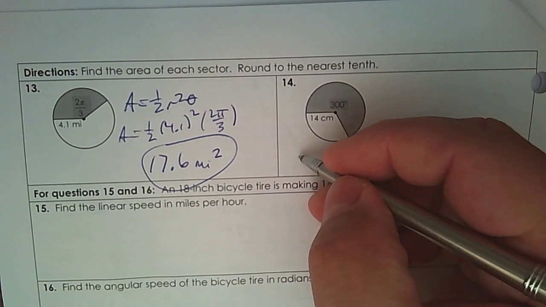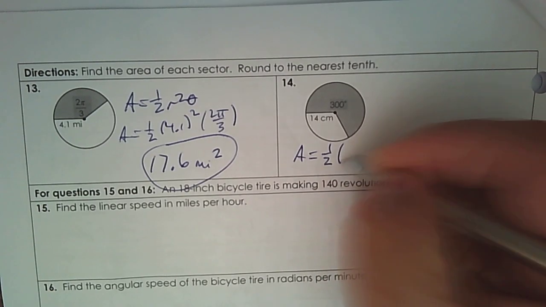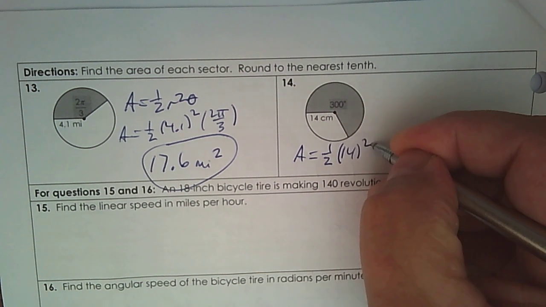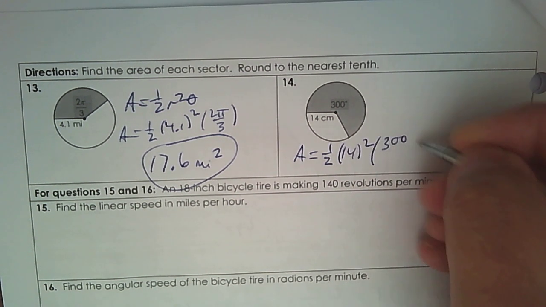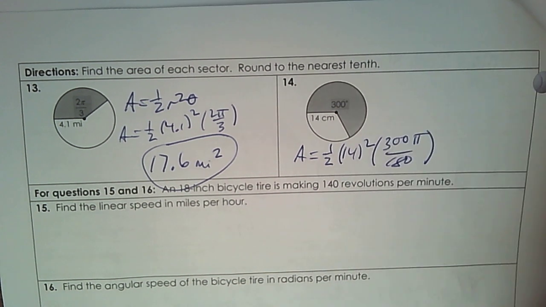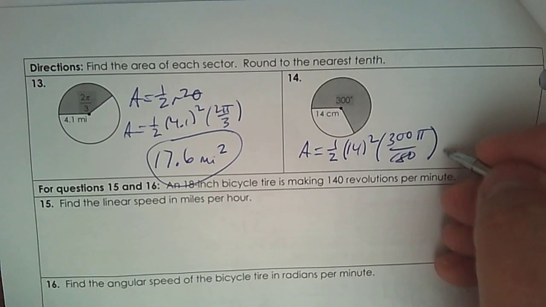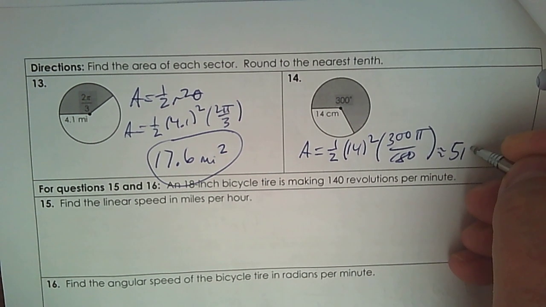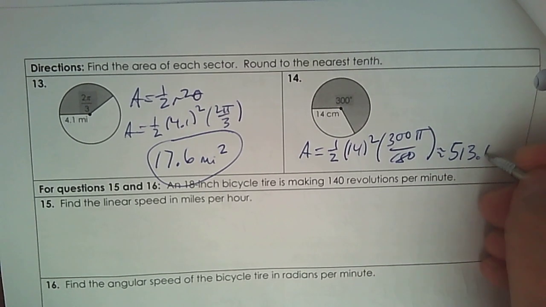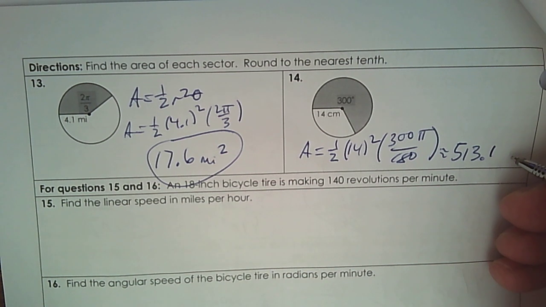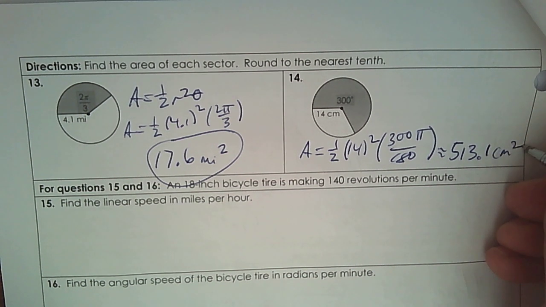Number 14. To find this area, it's 1/2. Again, the radius is 14, so I square it. The angle is in degrees, so I have to go pi over 180 to do the formula properly. So it's going to be 0.5 times 14 squared times 300 pi over 180. And that rounds to 513.1, and that is centimeters squared.